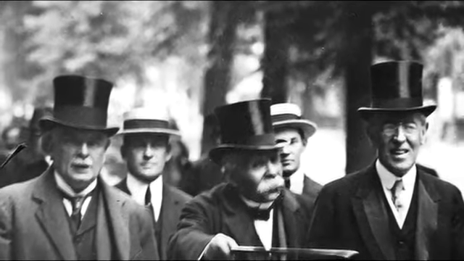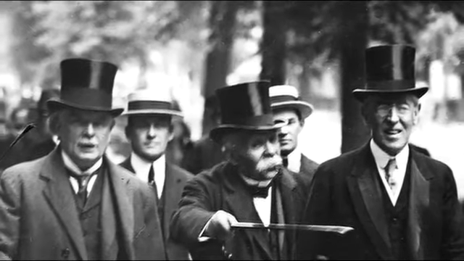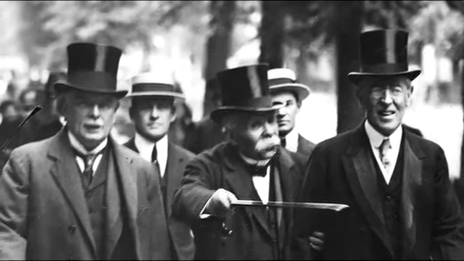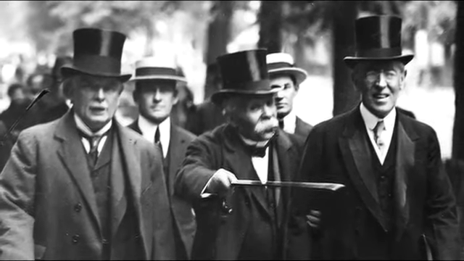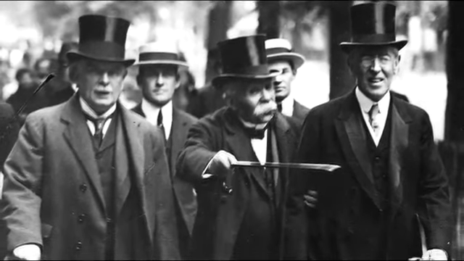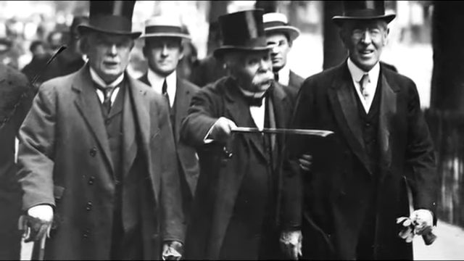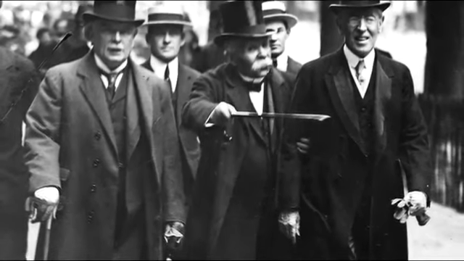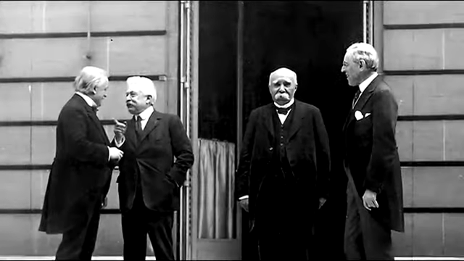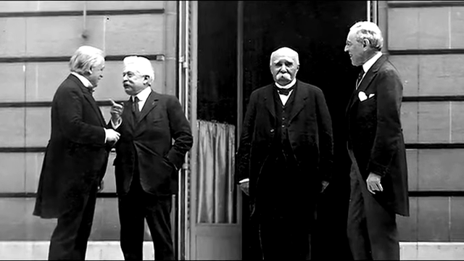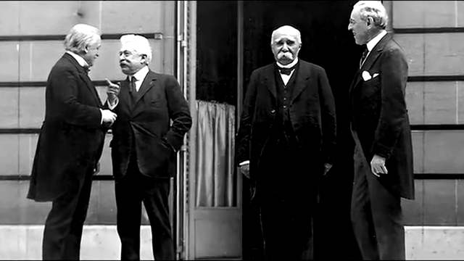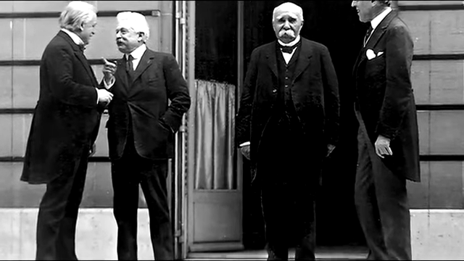The most important men at the Versailles Conference were Georges Clemenceau, the Prime Minister of France, Woodrow Wilson, the President of America, and David Lloyd George, the Prime Minister of Britain. All three of these men never wanted another war to happen again. However, they all disagreed on how to do this.